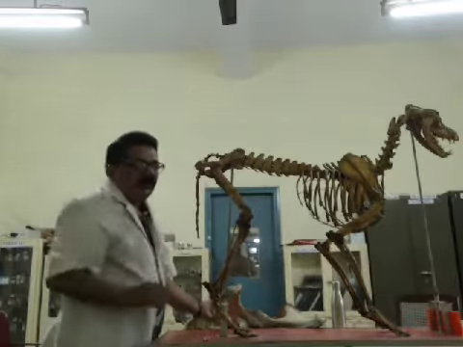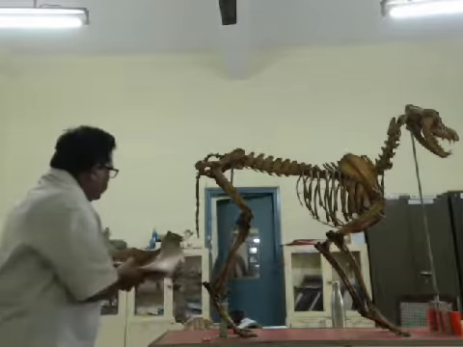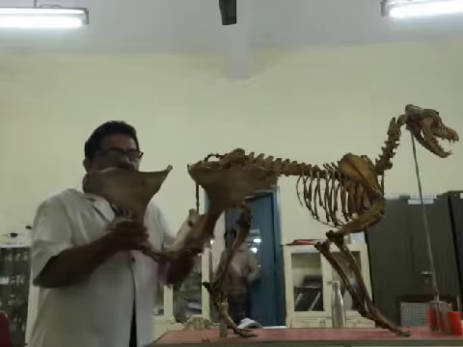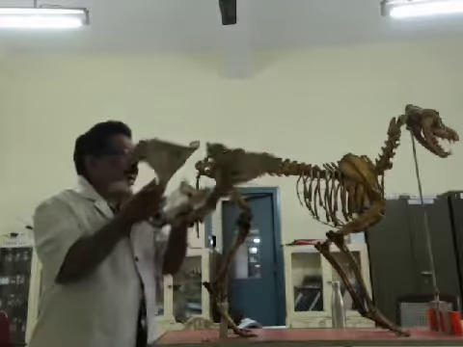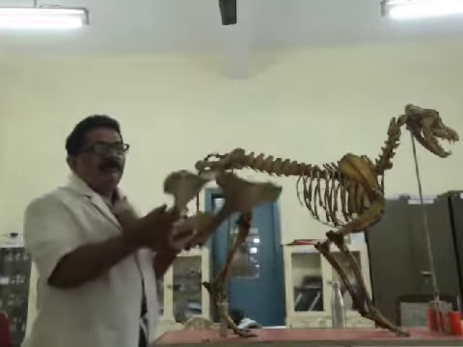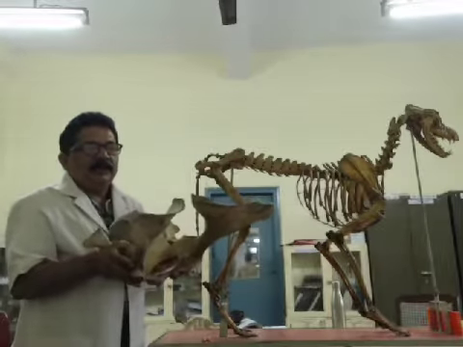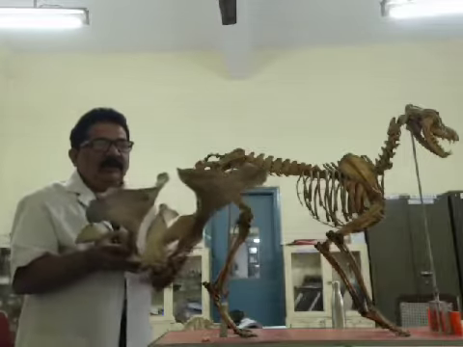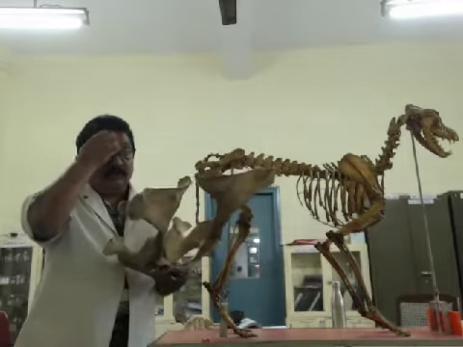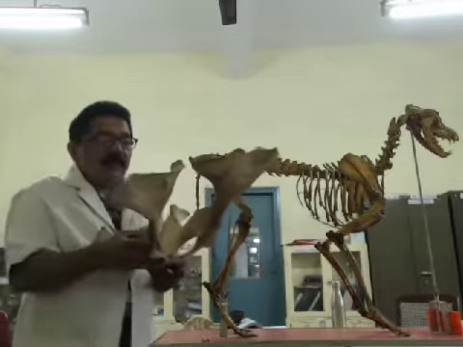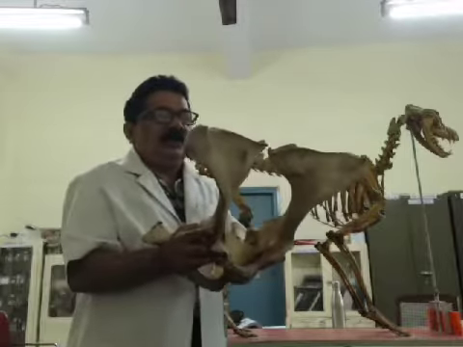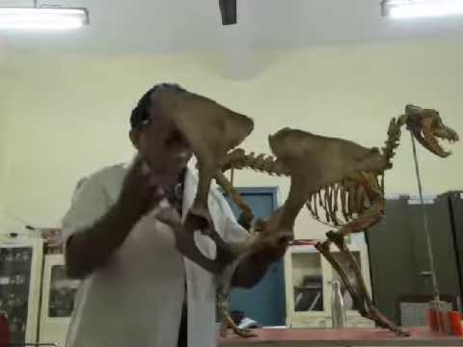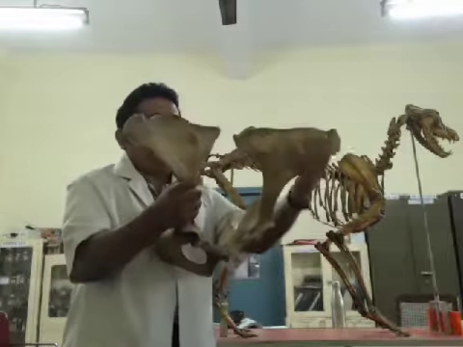This is the skeleton of a dog and the os coxae of an ox. This is the os coxae bone of the ox. It is the bone from the pelvic region or the hip region. Now, how is its orientation? For that, there are certain rules which we need to first learn, and then we will start the description of the os coxae. Here you can see that this portion is the expanded one.